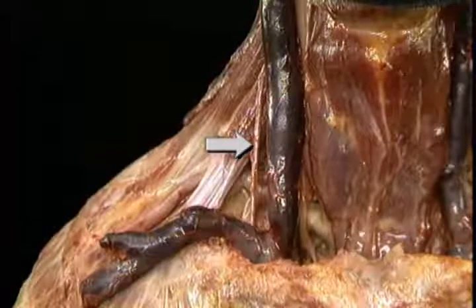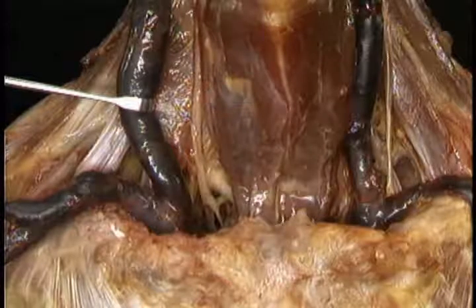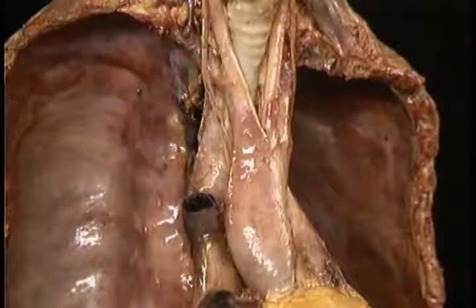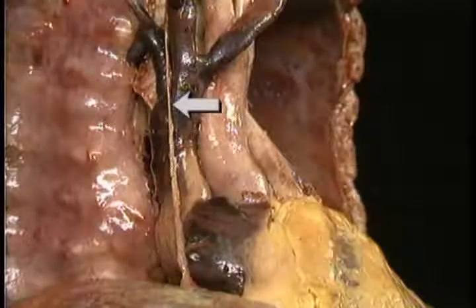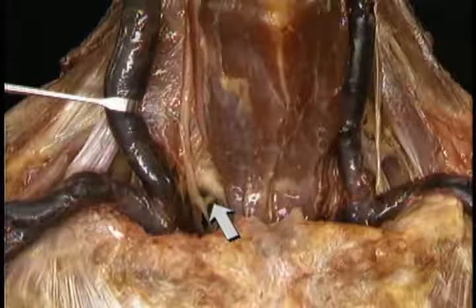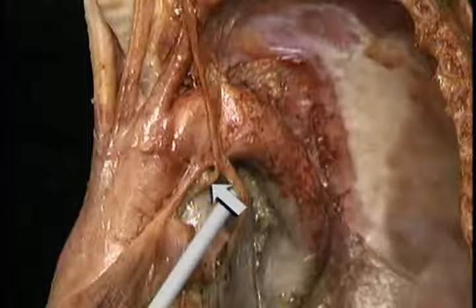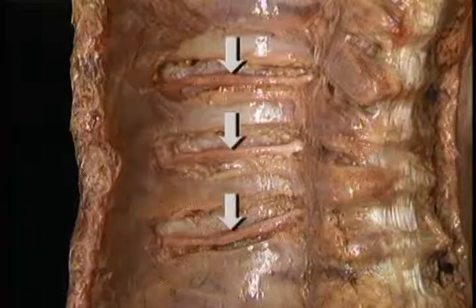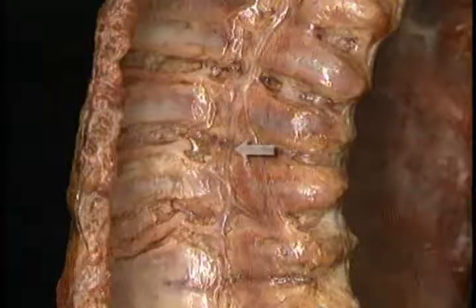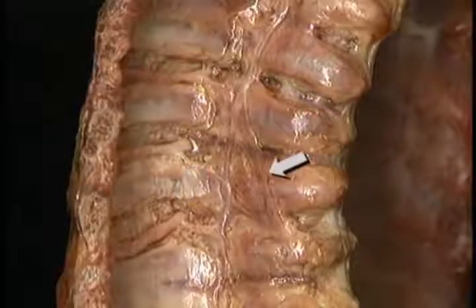Here's the phrenic nerve and the vagus nerve. And in the chest, the vagus nerve and the phrenic nerve and the recurrent laryngeal nerve on the right and on the left. Here are three of the intercostal nerves. Here's the sympathetic trunk, a ramus communicans, and a splanchnic nerve.